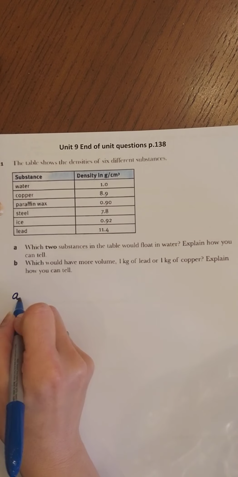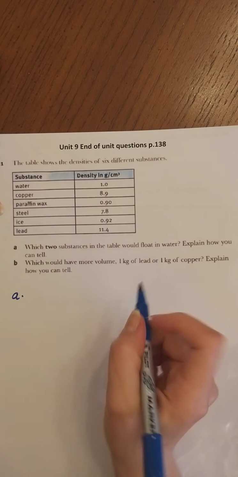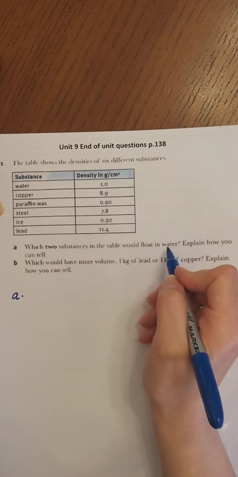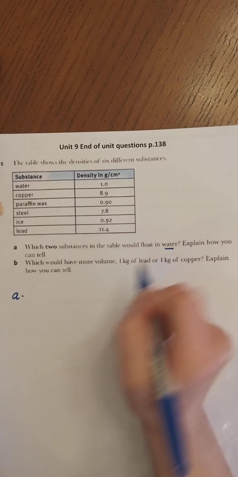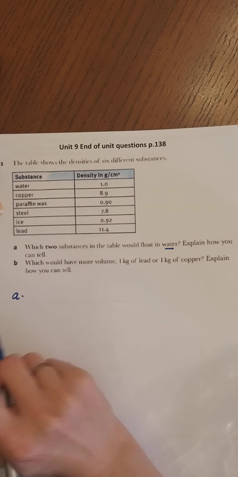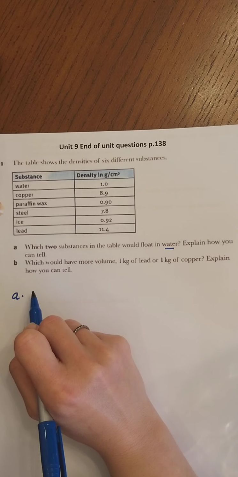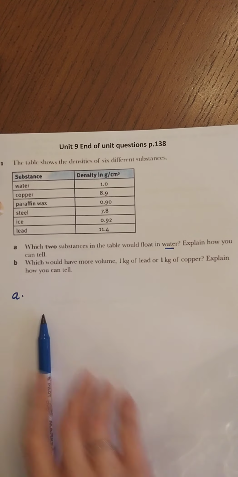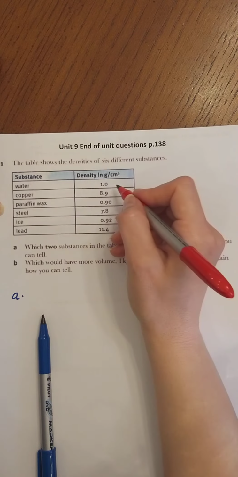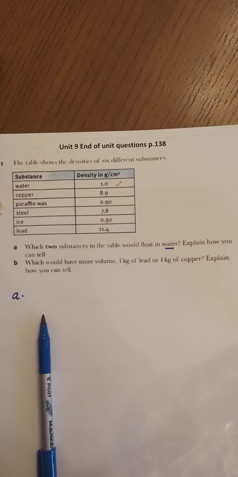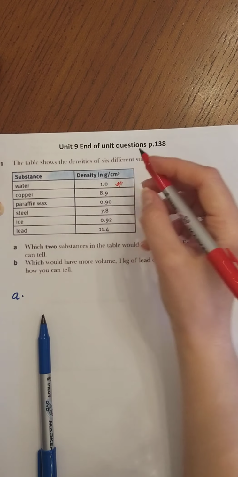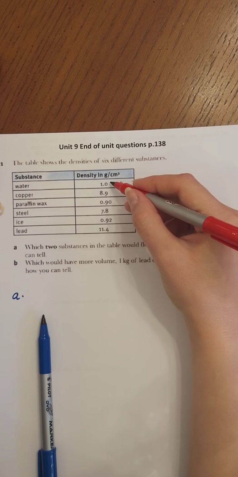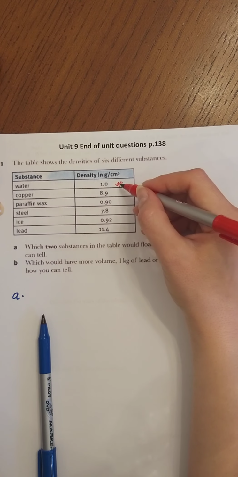So A. In order to know which substances would float in water, we need to look at the densities of the substances and compare them to the density of water. A substance that floats on water must have a density less than the density of water. So the density of water is 1 gram per centimeters cubic. For a substance to float in water, it has to have a density less than 1 gram.